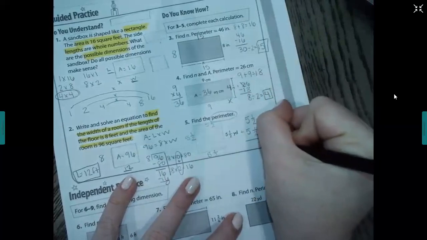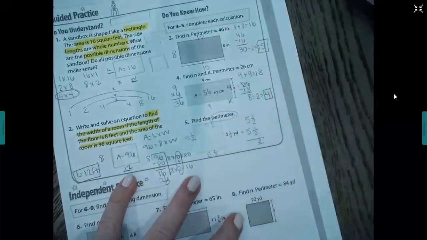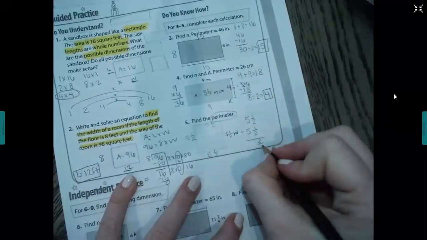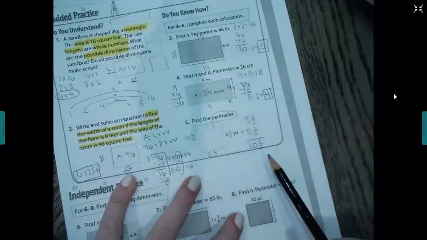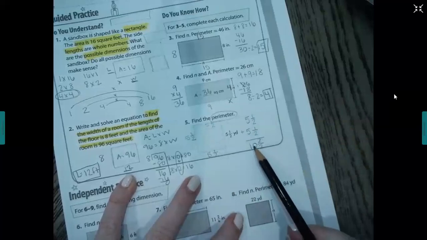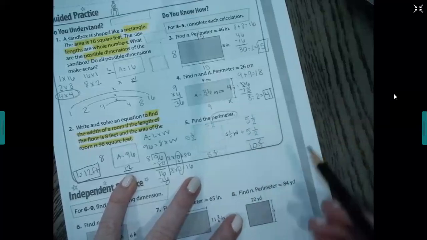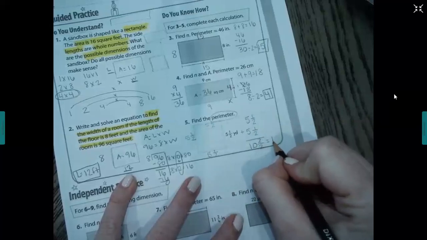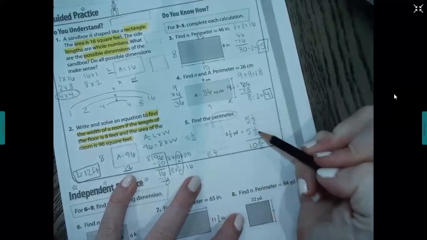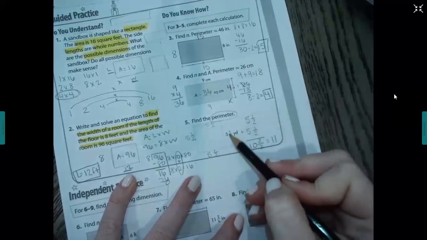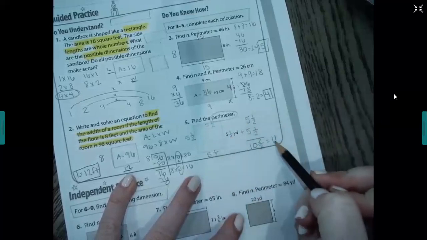1 plus 1 is 2. My denominator stays the same. 5 plus 5 is 10. I know that 2 over 2 is 1 whole. Add that 1 whole to my 10, and I get a total of 11 for 2 sides, right? So these 2 sides added together are 11.